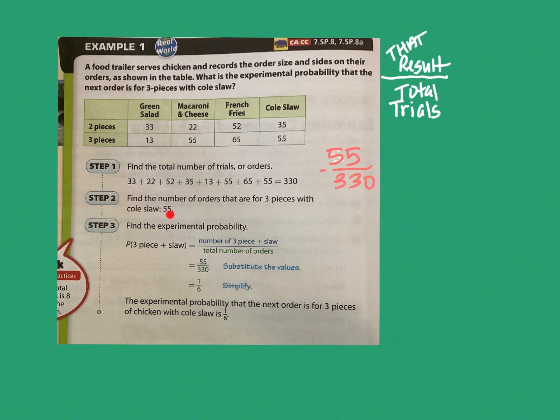Find the number of orders. We already did that. Find the number of 3 pieces with coleslaw. There it is. The experimental probability of a 3-piece with coleslaw is the number of 3-piece with coleslaw divided by the total number of orders. And then you can just reduce that fraction, 55/330. You can reduce that fraction rather than divide it, because probability can be stated in fraction form. So there's a 1/6 chance that the next order will be a 3-piece with coleslaw. That is experimental probability with compound events, more than one simple event.